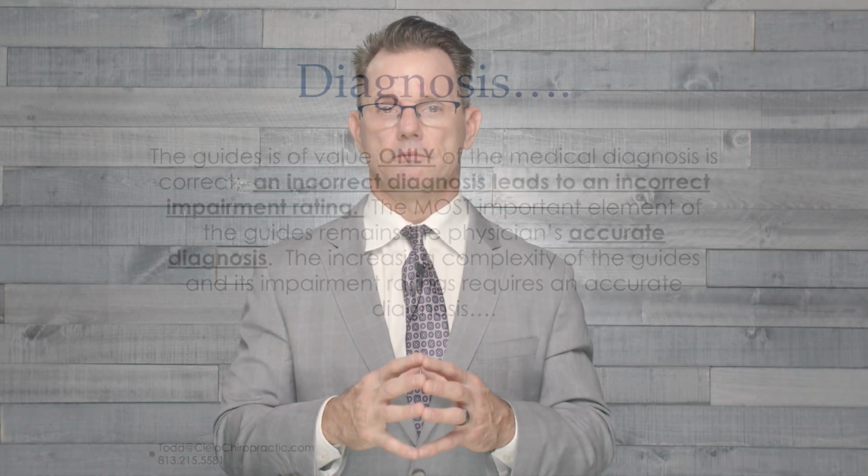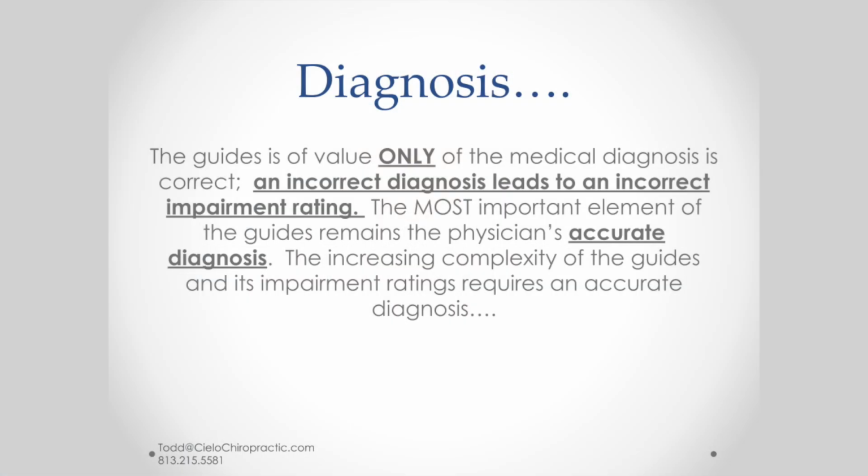The number one value driver in all personal injury is a diagnosis. I want you to look in the 6th edition of the AMA guidelines, page 23, bottom left-hand corner. The guides is only of value if the medical diagnosis is correct. I really want you to listen here. An incorrect diagnosis leads to an incorrect impairment rating. The most important element of the guides remains the physician's accurate diagnosis. If your diagnosis is incorrect, your impairment is incorrect.